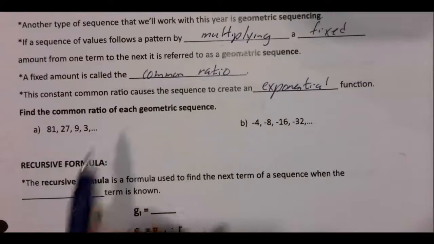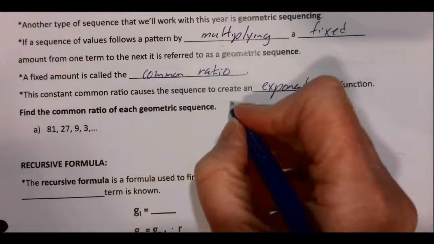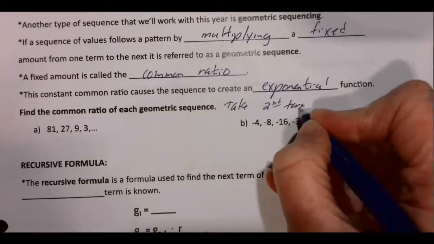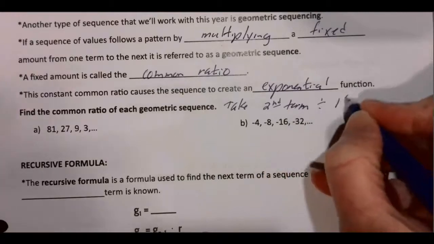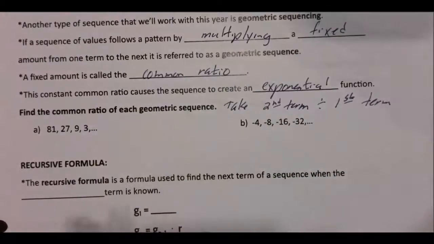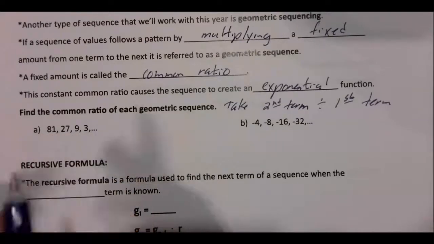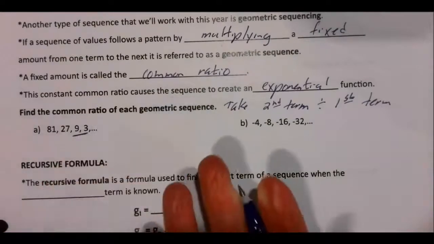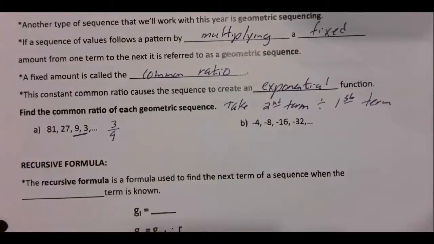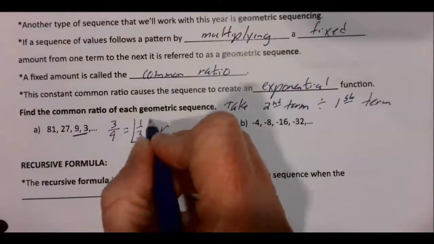Now we're going to find the common ratio, just like we found a common difference. In order to find the common ratio, we take the second term divided by the first term. And just like with arithmetic, it doesn't matter which second and which first. I can take 27 and 81, 9 and 27, or 3 and 9. I'm going to take 3 and 9 because they're smaller numbers. So I'm going to take 3, the second one, divide it by 9. Now when I divide here, notice it's just going to give me a fraction. So my common ratio is 1/3.